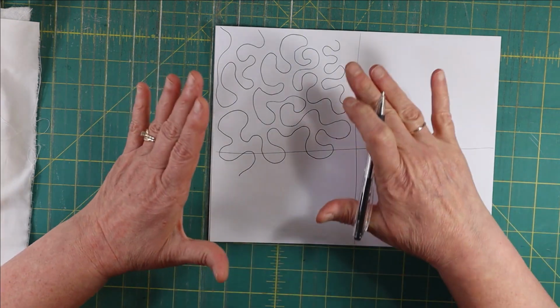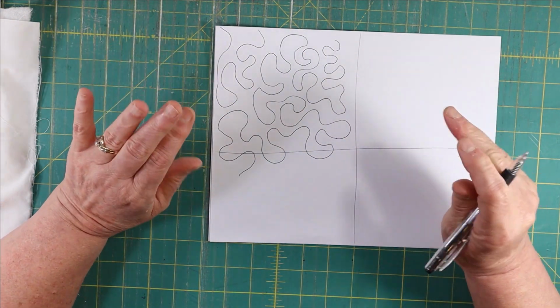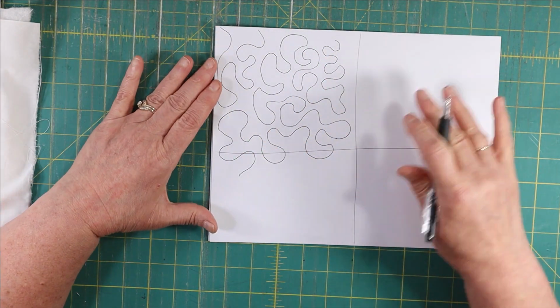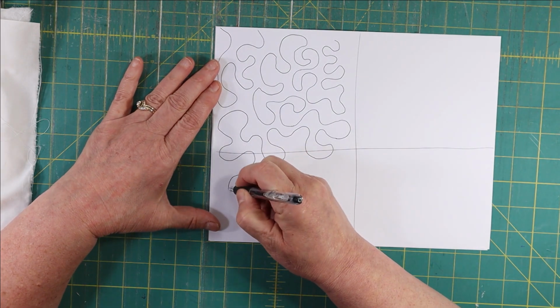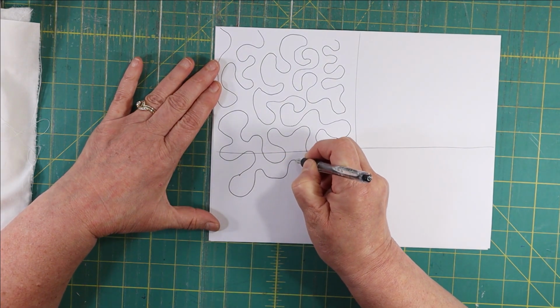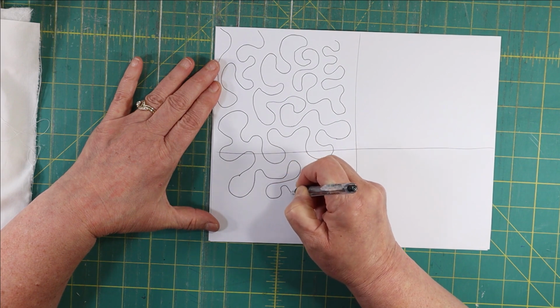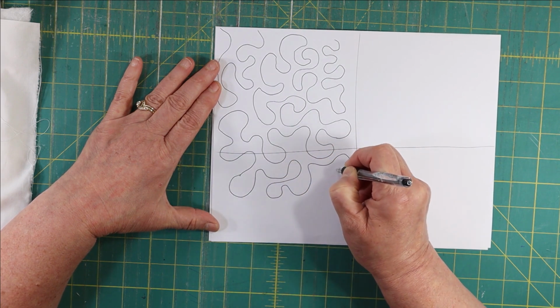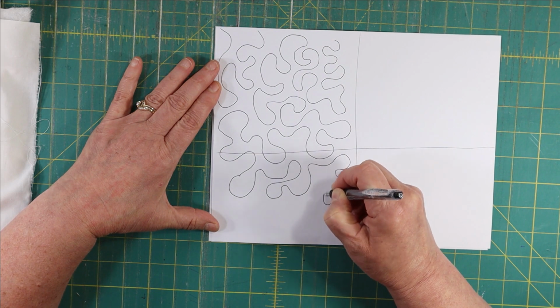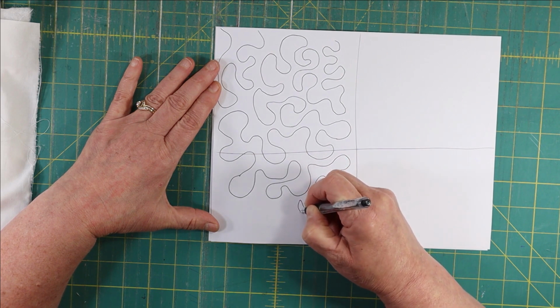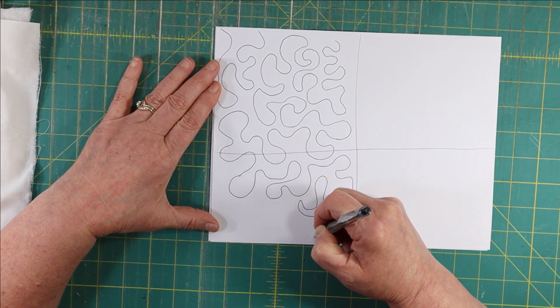So I will be quilting something and I will turn it so that now I'm working in a different area. It's going a different way. So my things that are always turning out sort of the same end up still being really random.